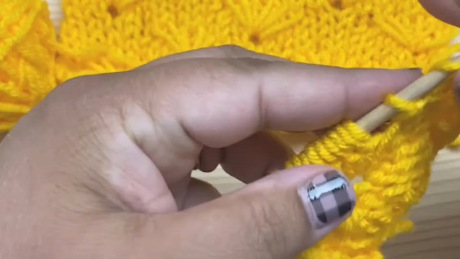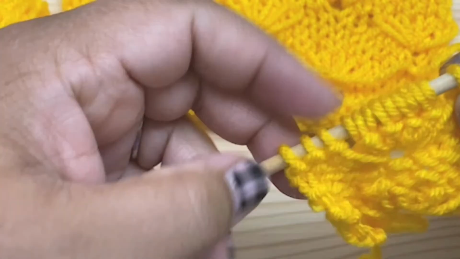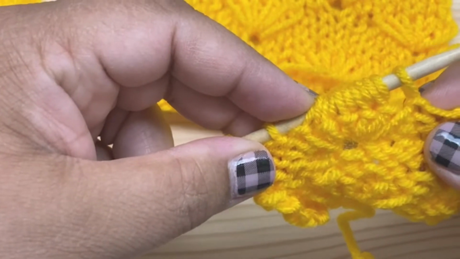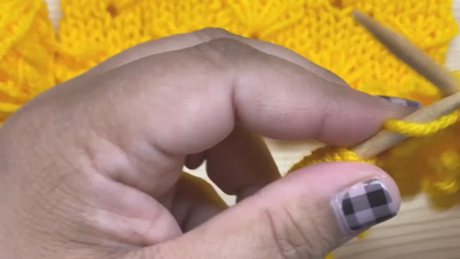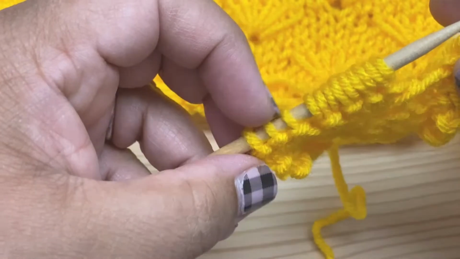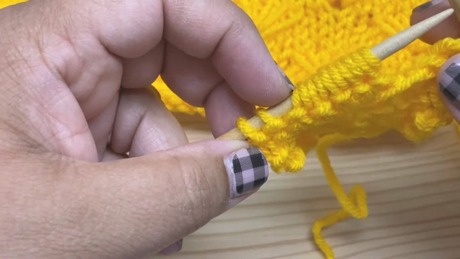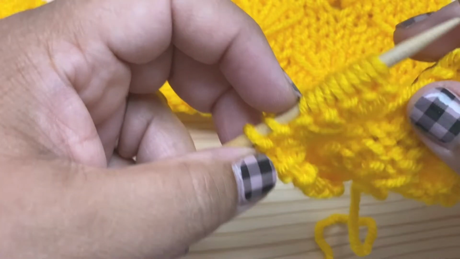Okay, now I've come to my dandelion and here are all 11 stitches of my big dandelion. So again, I'm going to purl the first stitch all by itself, right? Because we just need to do 5 decreases. So I purled the first stitch, I have 10 stitches left. Guess what I'm going to do? I'm just going to do 5 decreases.